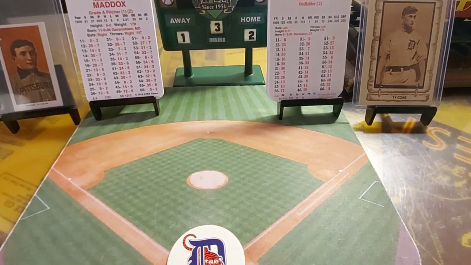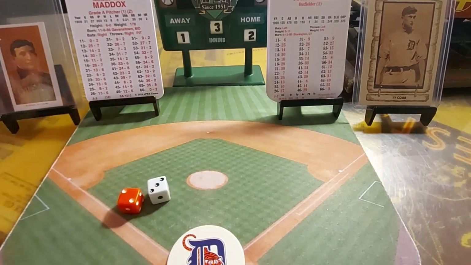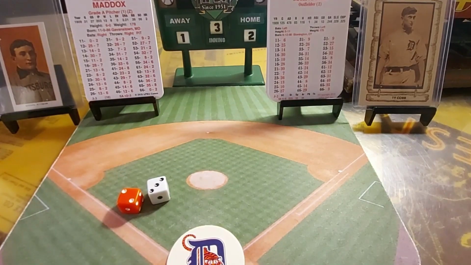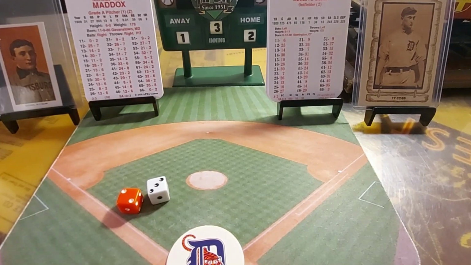Top of the Tiger order, due to bat in the third inning. Maddox is ready to go. Here's the pitch to McIntyre. McIntyre hits the ball on the ground to the Pittsburgh second baseman, Dots Miller. 1 gone.